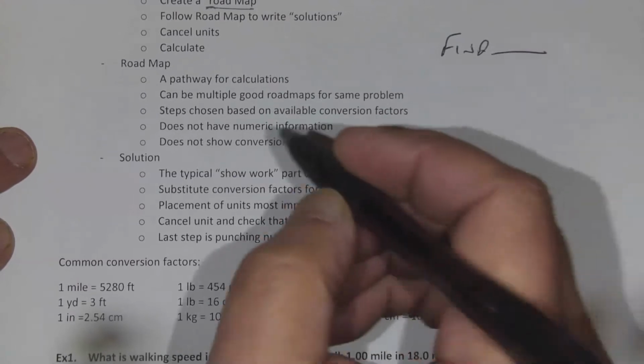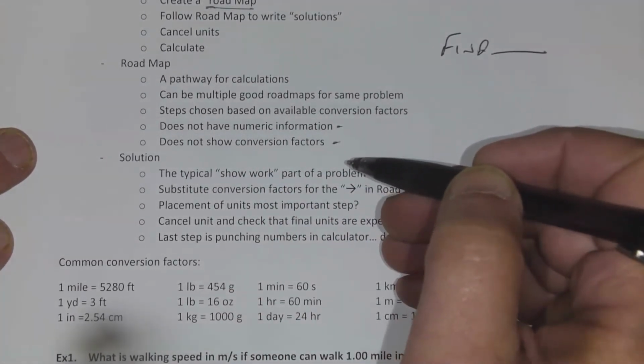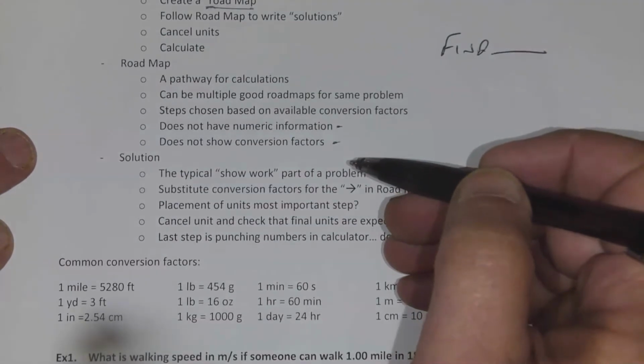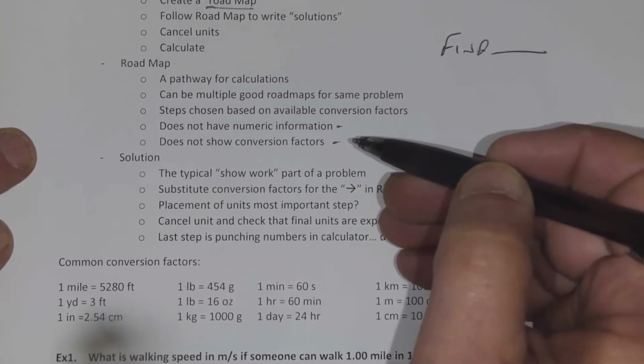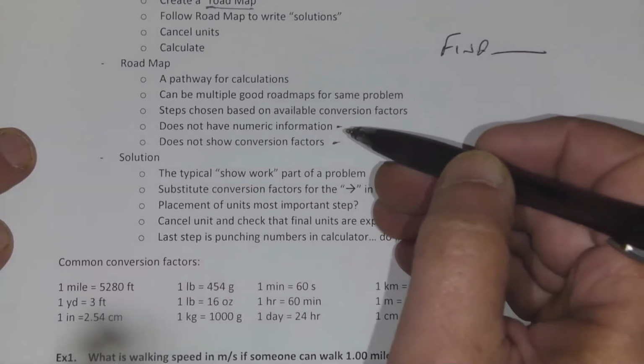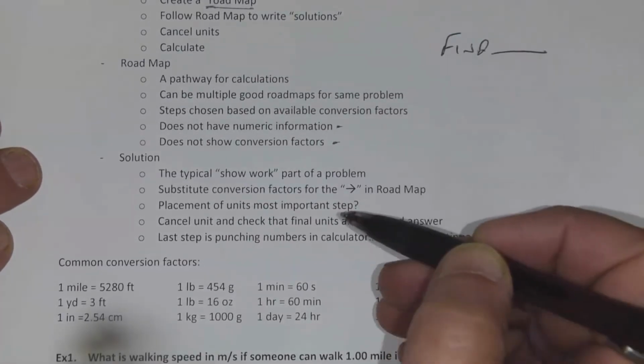Important to know is that our roadmap does not typically have numeric information. If I had something that was convert 3 kilometers to inches, I wouldn't use the 3 in the kilometers. I just look at the kilometers. So you're not including the data from the word problem. Additionally, you don't show the conversion factors. The conversion factors are what let you go from A to B to C, but that's more of an awareness that they exist. And we'll do examples on that.